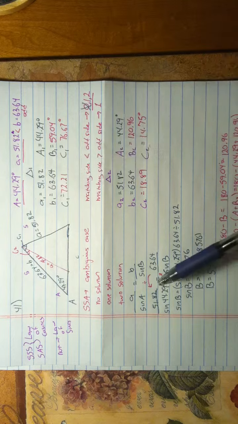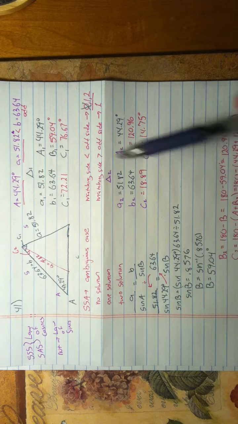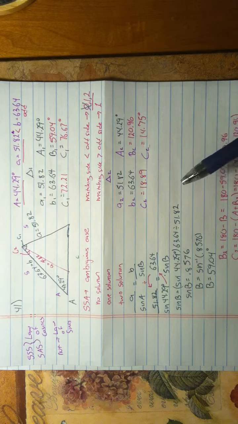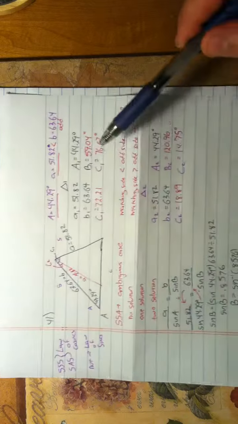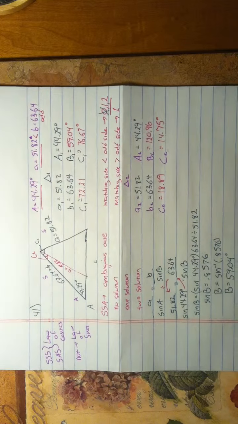So it required us to use law of sines to check for the multiple solutions, and the very last thing we did was find C1 and C2 using law of sines, and we filled that information here and here. So that's number 41.